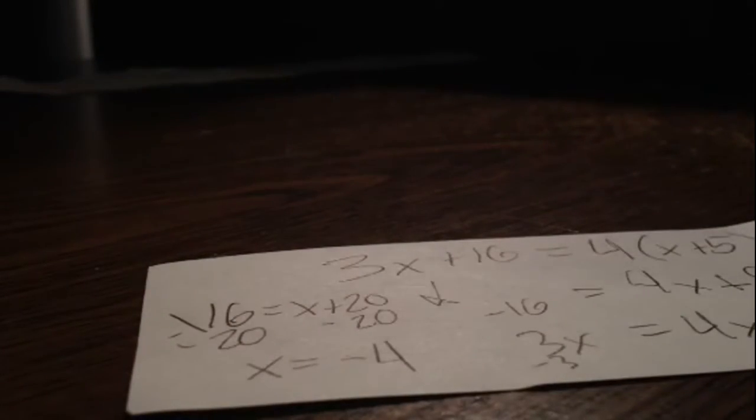So 16 equals x plus 20. So you're going to minus 20. Then you flip the sides, so x equals 16. Or sorry, negative 4. Negative 4. How did I get 16? So yeah, you get negative 4. Very messy.